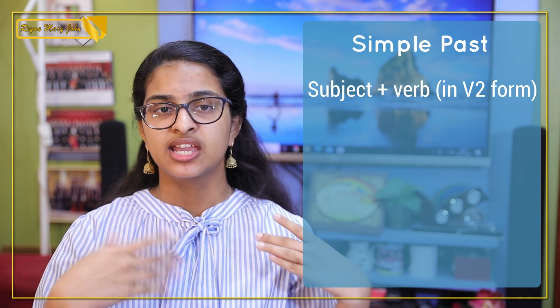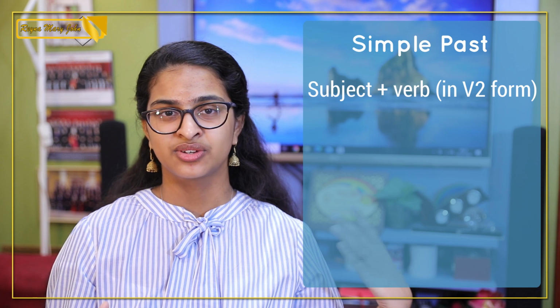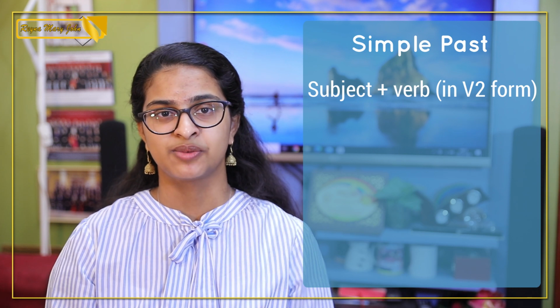The last two tenses we talked about were in the present tense. So now let's talk about the past tense. The first one we're going to start with is the simple past tense. Now simple past tense is formed as shown: subject plus the verb in its V2 form. This is just as simple as the first tense we discussed today, which is the simple present tense.